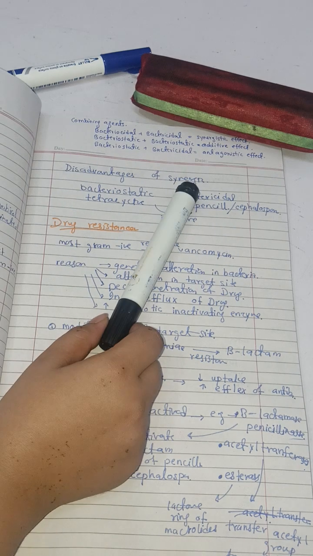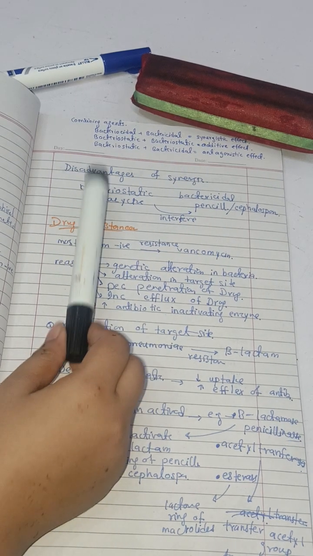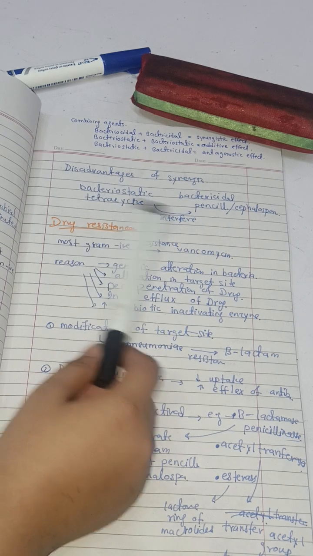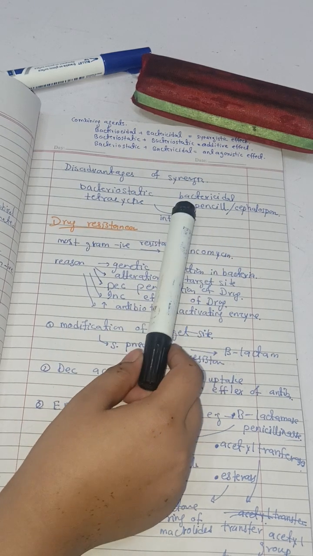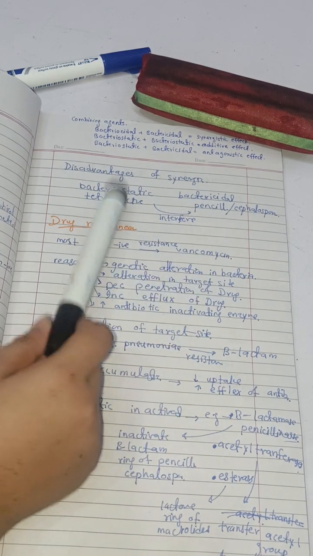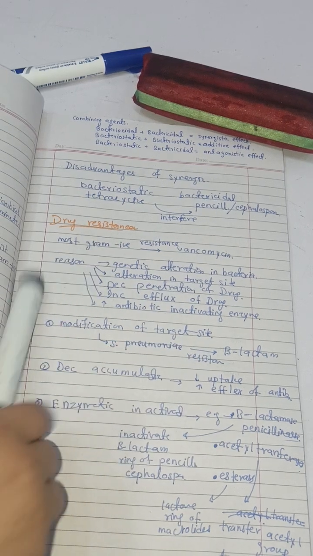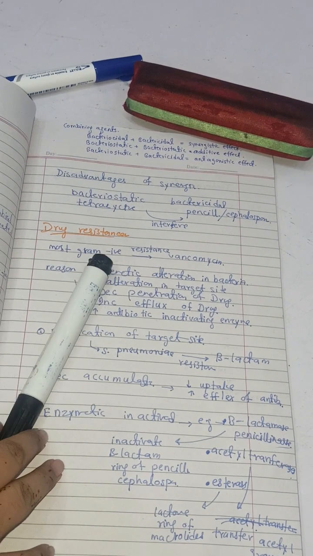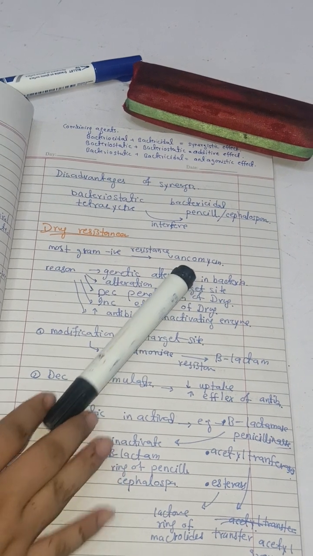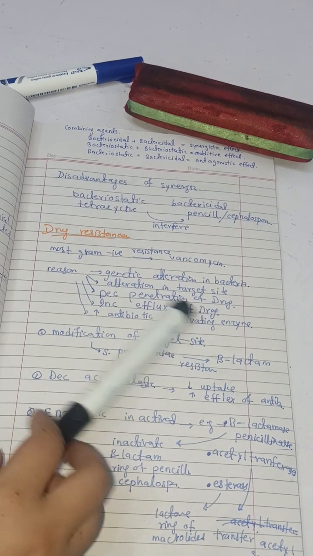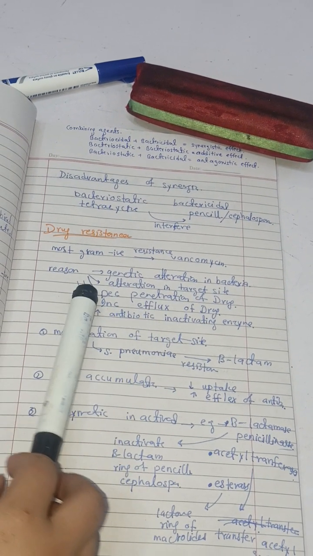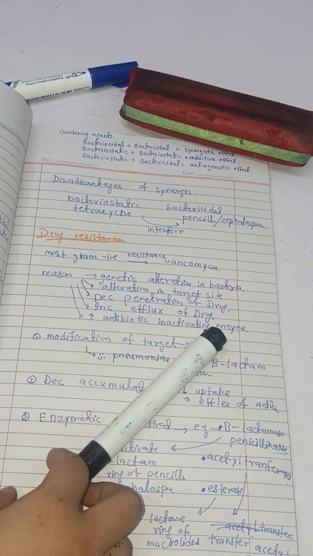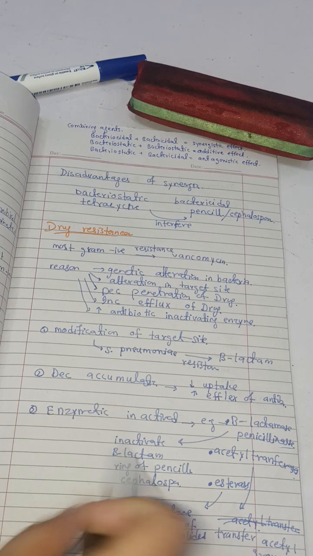There are disadvantages, like if we give a bacteriostatic drug such as tetracycline with penicillin or cephalosporin, tetracycline interferes with them. Resistance occurs between bacteria, like gram negative bacteria developing resistance against vancomycin. Genetic alteration can occur: alteration in the target site, decreased penetration, increased efflux of the drug, and increased inactivating enzymes. These kinds of things can occur.